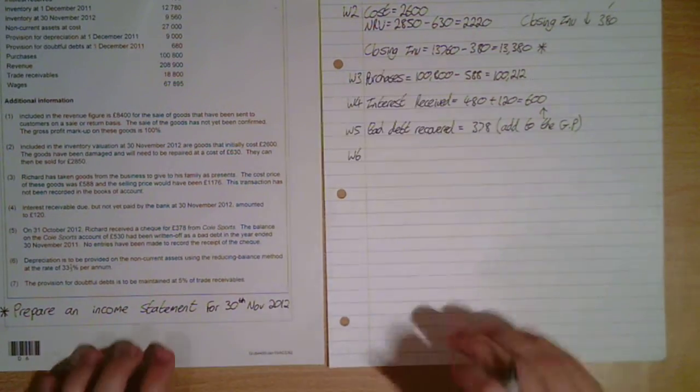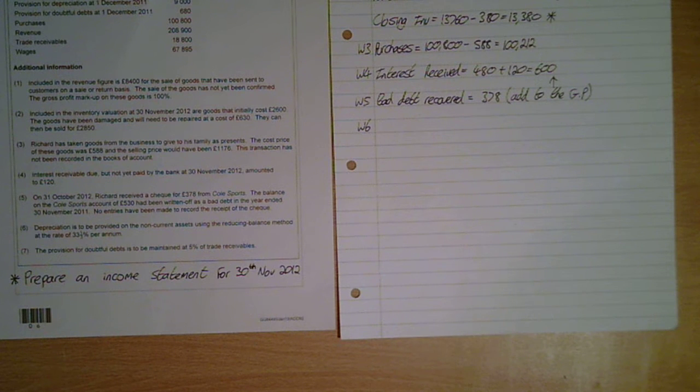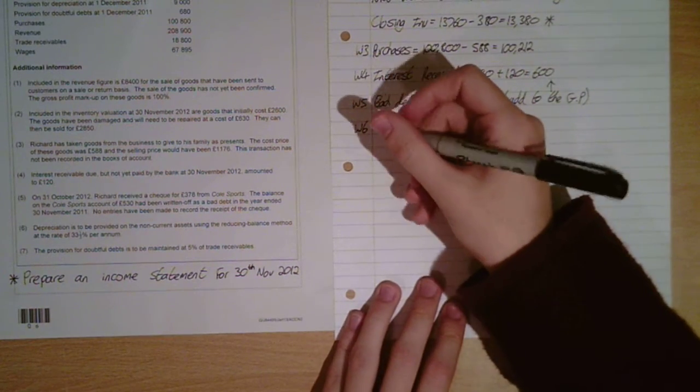W6, really simple, classic point question. Depreciation is to be provided on non-current assets using the reducing balance method at a rate of a third, 33.33%. So how do we do this?